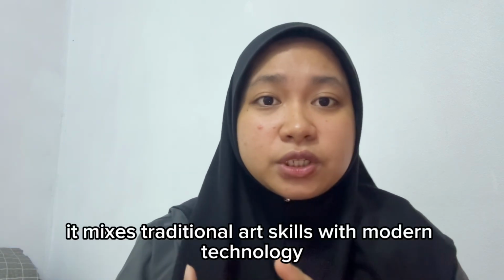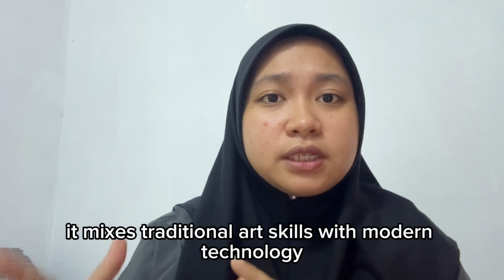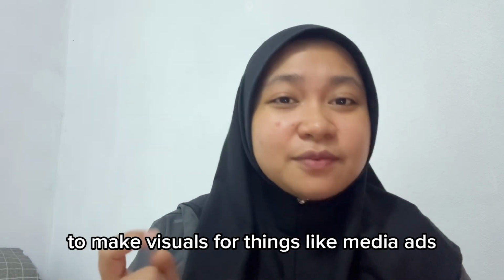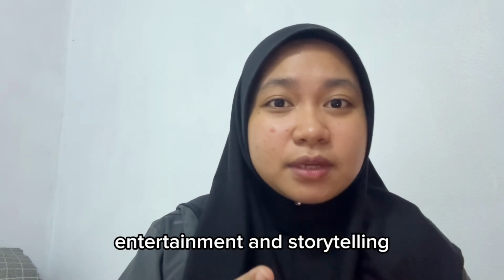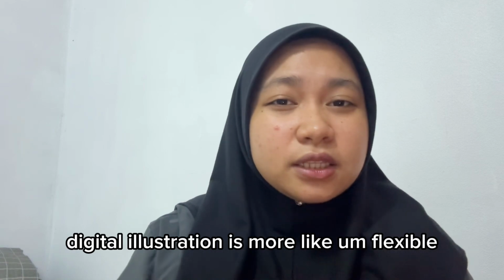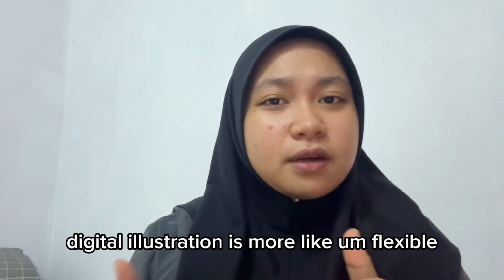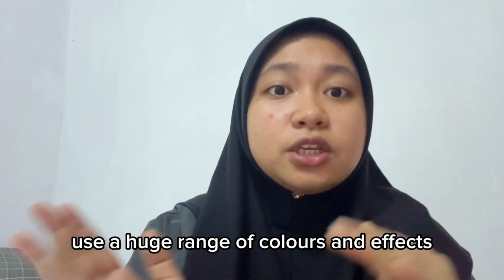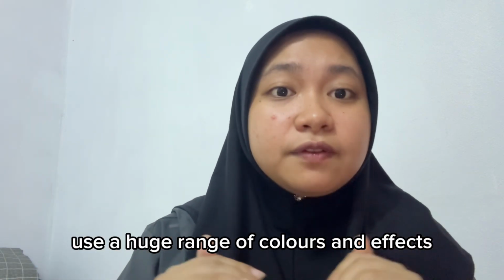It mixes traditional art skills with modern technology to make visuals for things like media, ads, entertainment, and storytelling. Compared to traditional art, digital illustration is more flexible, easier to edit, and lets artists use a huge range of colors and effects.